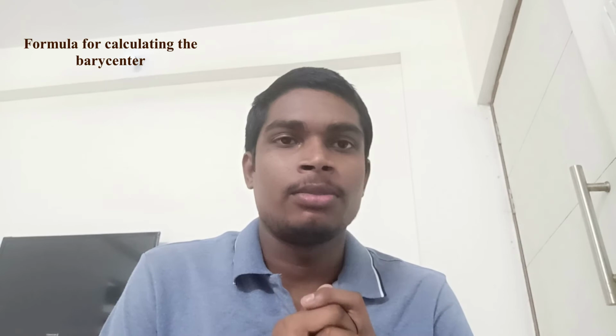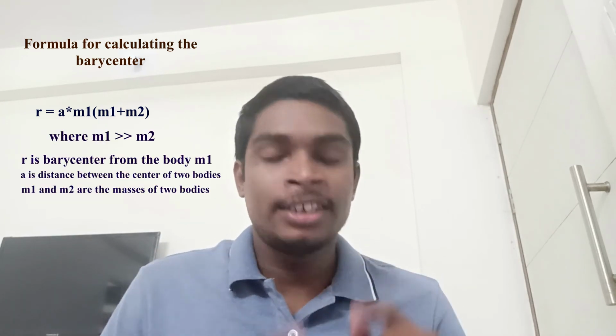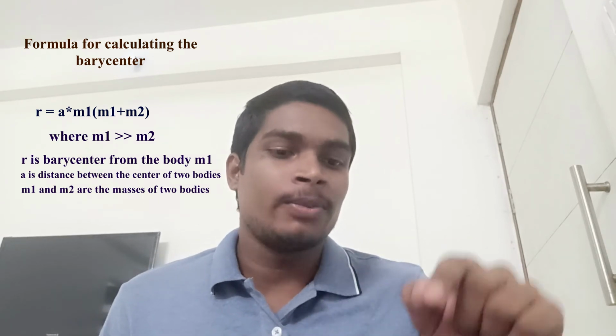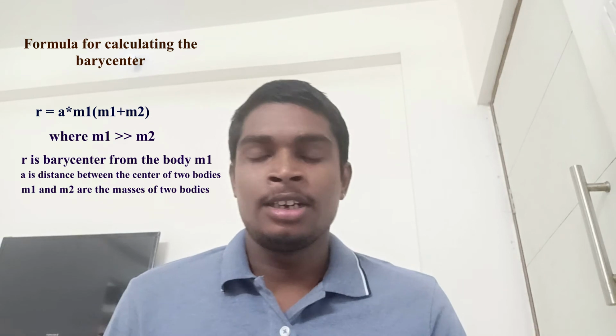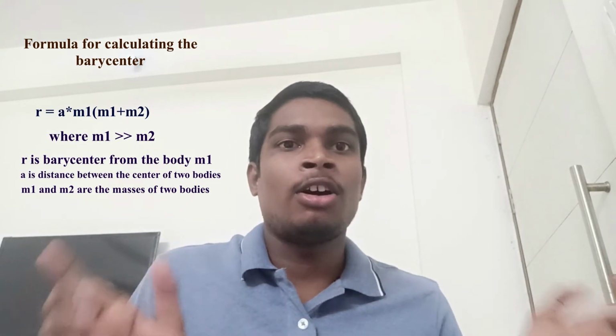Now the question is how to calculate this barycenter. For calculating the barycenter, there is a small formula: R = A × M1 / (M1 + M2). There is one more condition for this formula, that M1 should be greater than M2. So what is R? R is the barycenter distance, calculated from the center of the heavier of the two heavenly bodies we are taking. As we all know, M1 and M2 are the masses of the two bodies, and A is the distance between the centers of both the heavenly bodies.